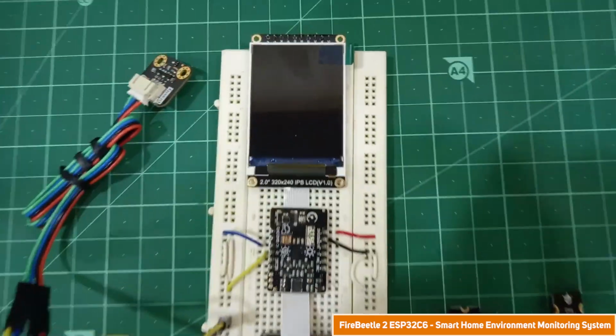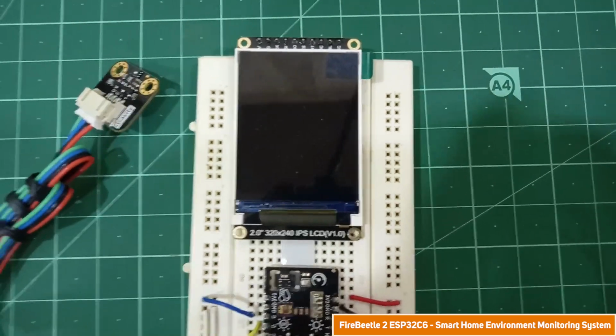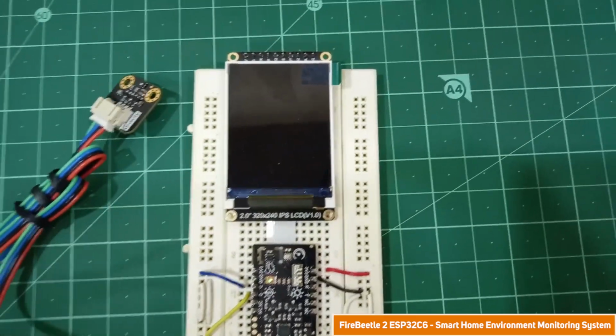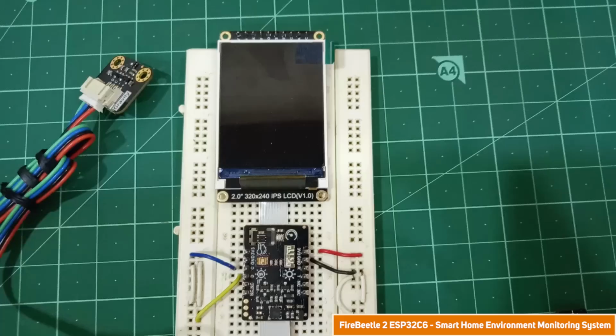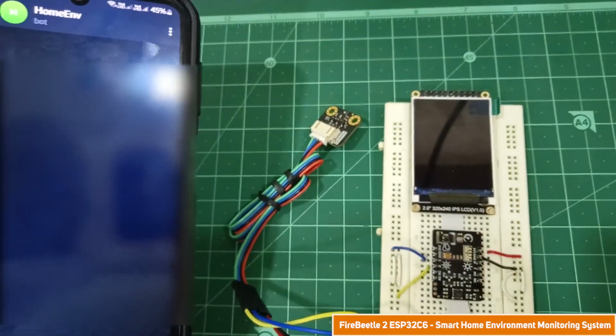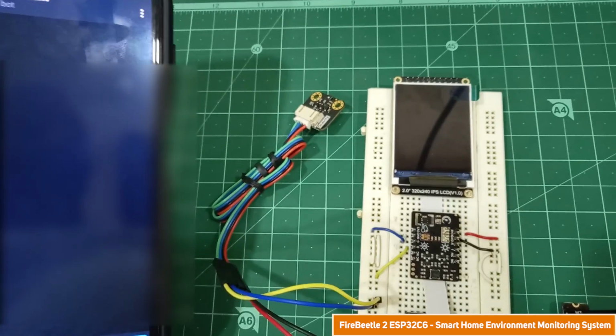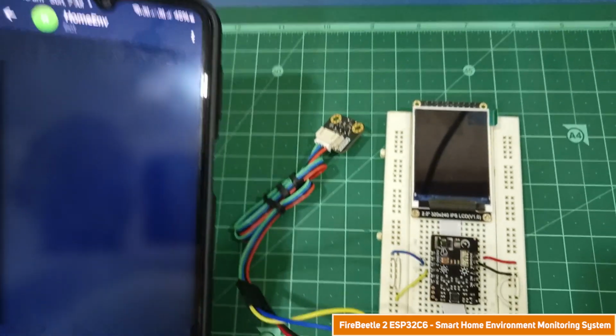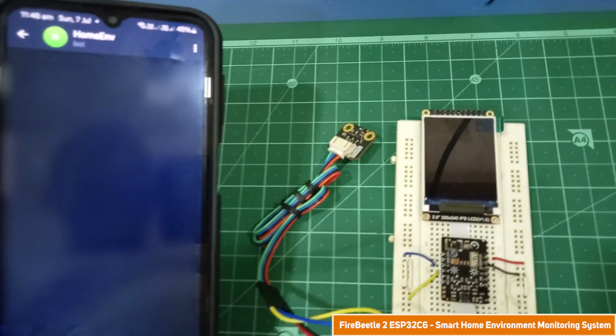This displays these readings locally, and we have also made this program IoT based by using Telegram bot integration.